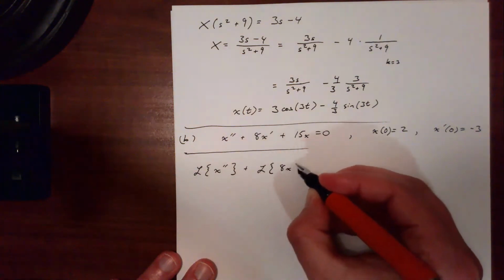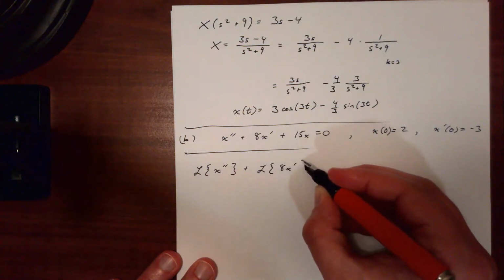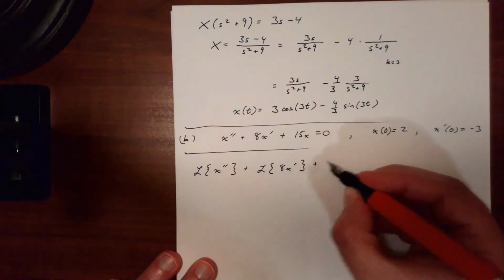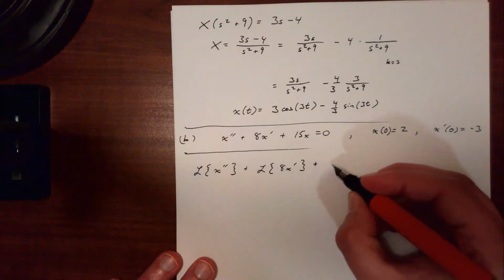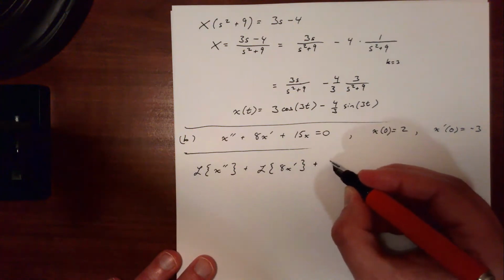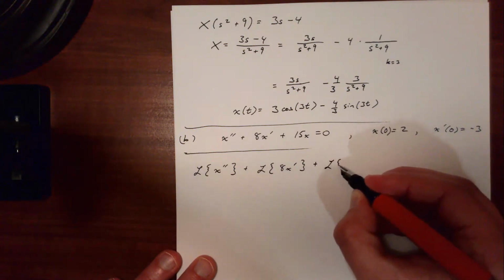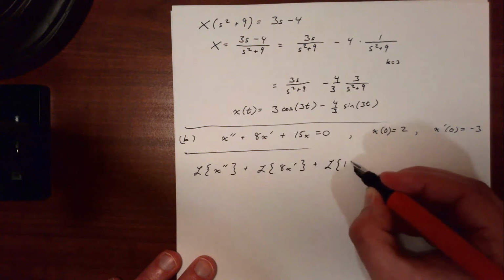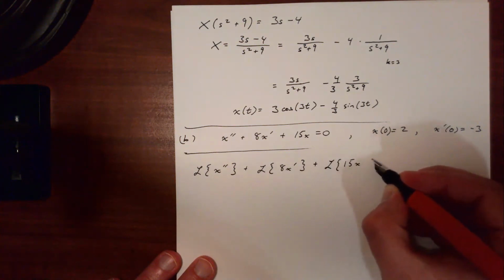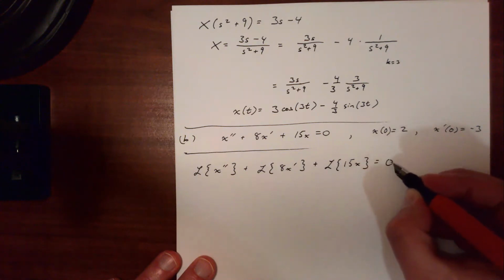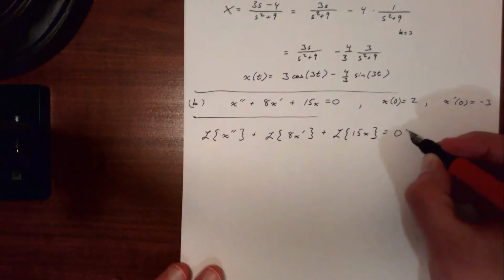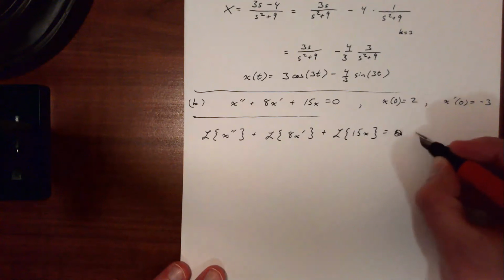So here we go, and as we do this, we're just going to have to think about what it's going to take to execute this Laplace transform. It's going to take that formula that we started this section off with. 0 is also the Laplace transform of 0.